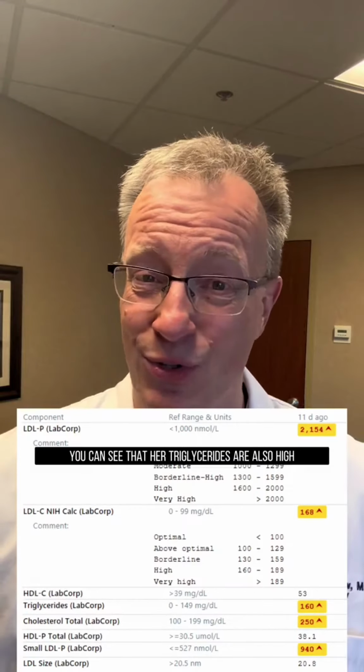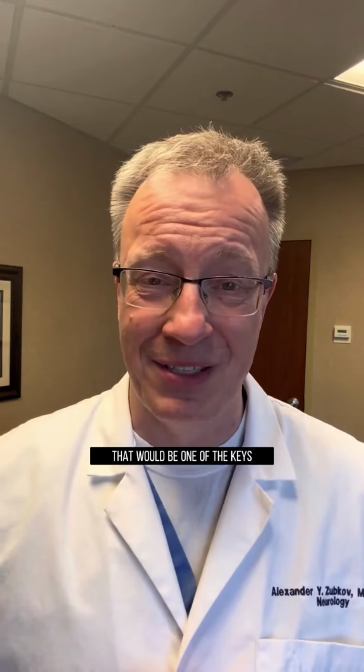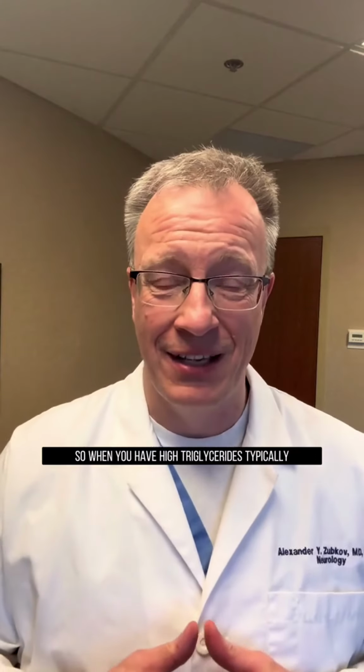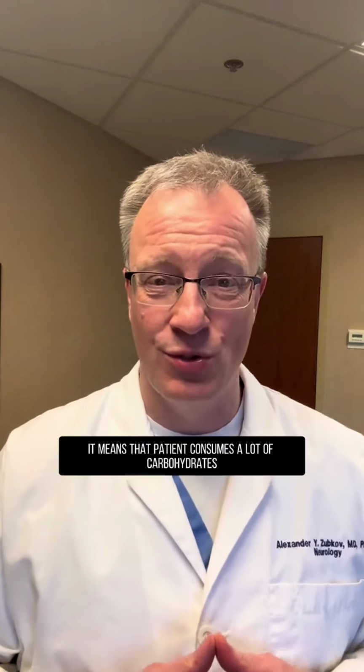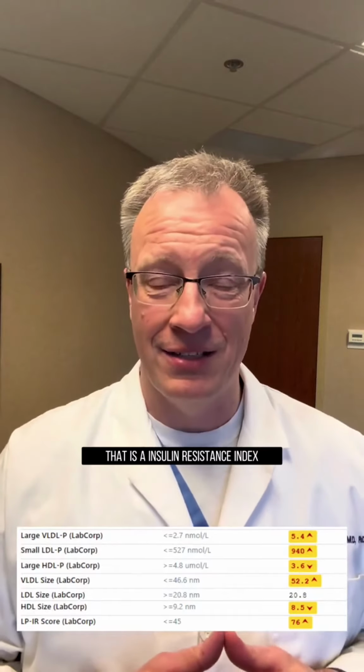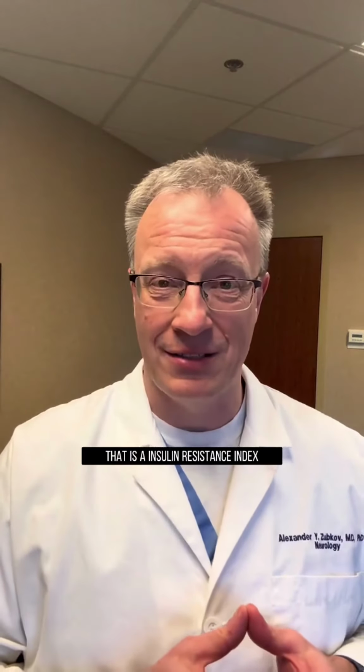In addition to that, you can see that her triglycerides are also high. That would be one of the keys in our future interpretation. So when you have high triglycerides, typically it means that the patient consumes a lot of carbohydrates. And you can see on this test that LPIR is very high. That is an insulin resistance index.